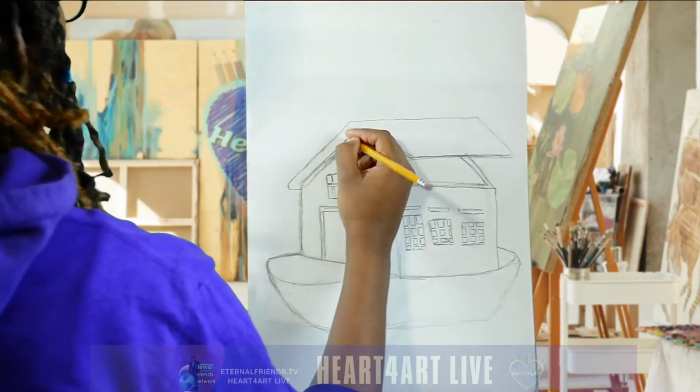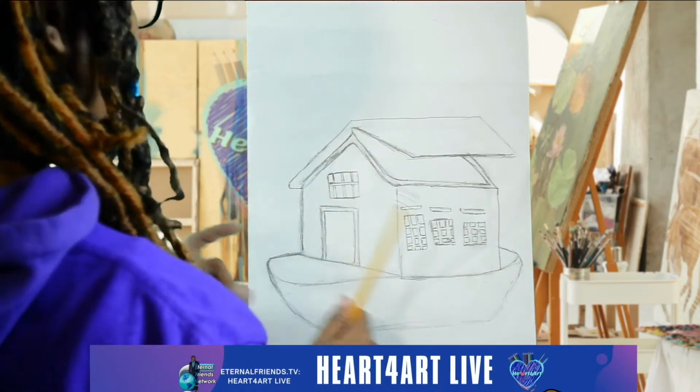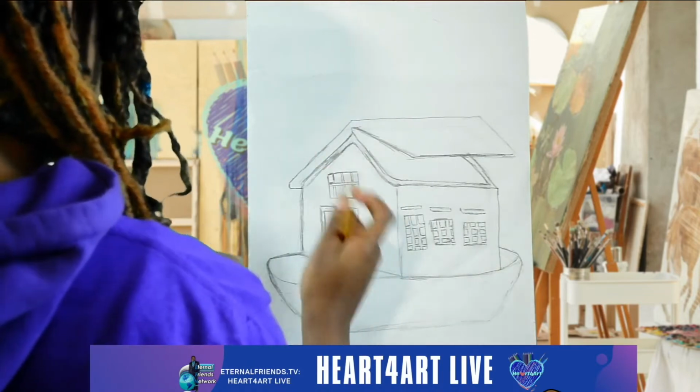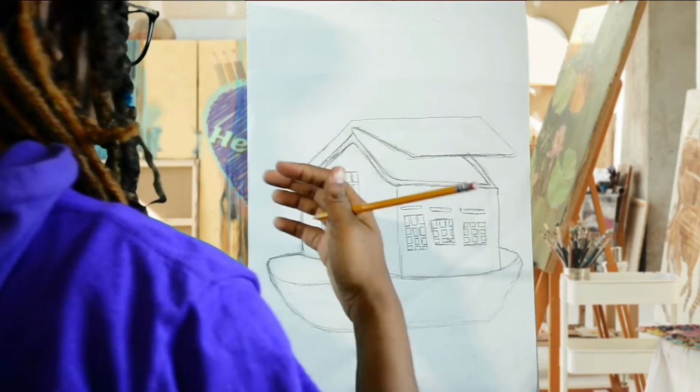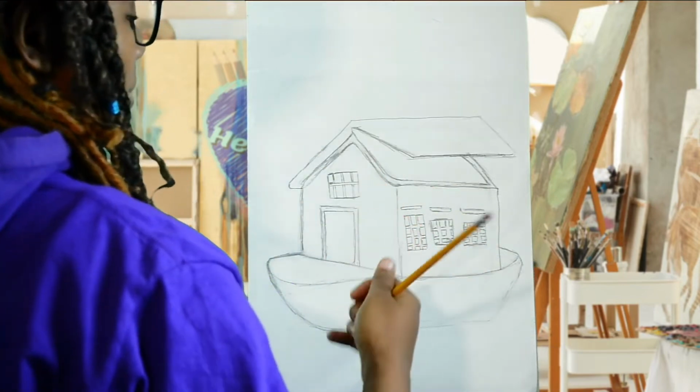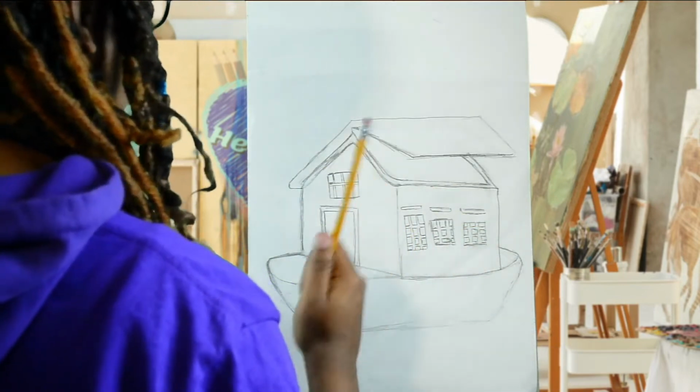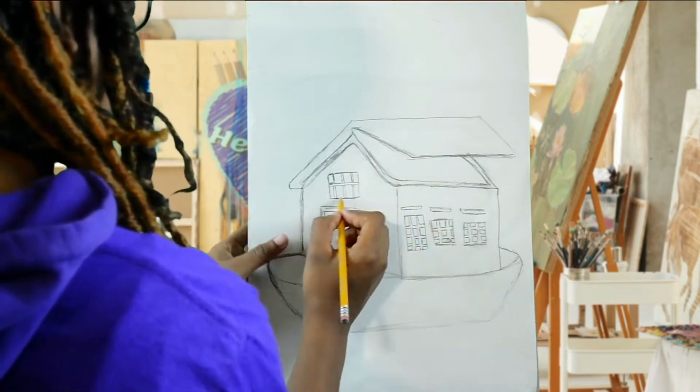Okay, so now we're going to go through and make all of the windows, because each of these squares actually have to be black just to show kind of like a shadow thing. So we're going to do that now. And then as I'm doing that, I'm going to try and fix the windows as we're going, okay?